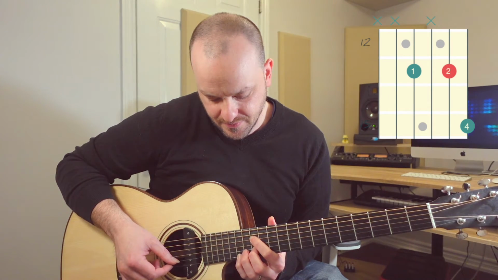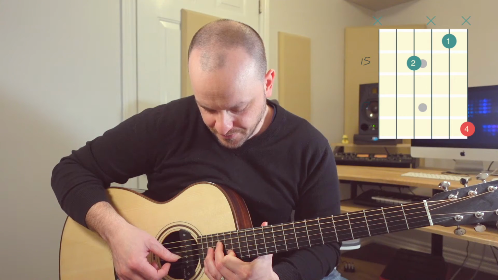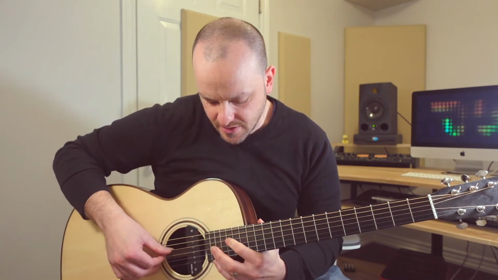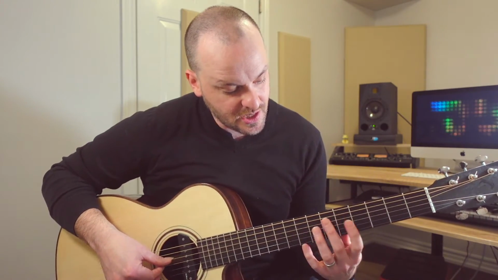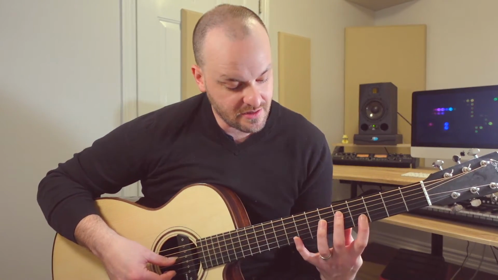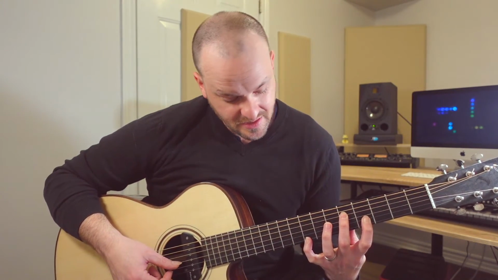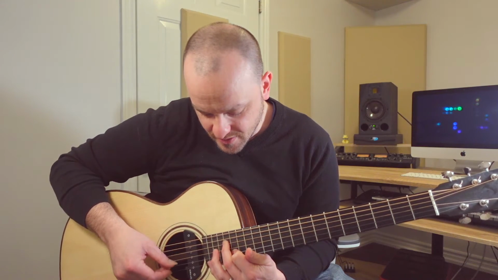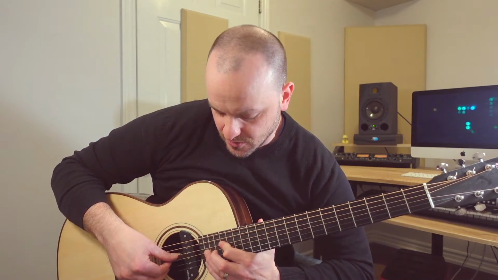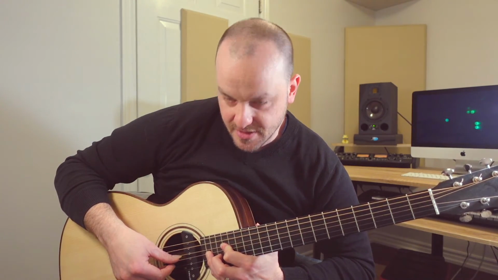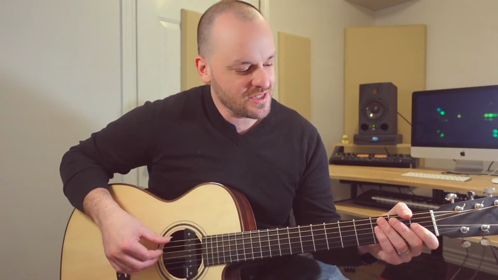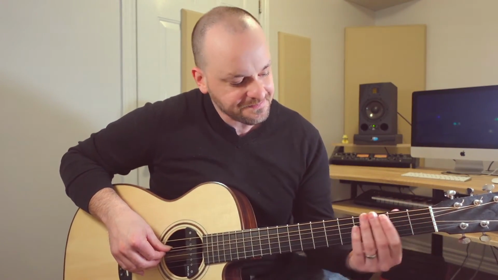See, there's an example where this shape here is probably easier than this shape. But up here, that one is easier. It's a little closer together and it's harder to get all that way up there. So sometimes it is good to have those multiple positions that we can play some of these chord voicings.